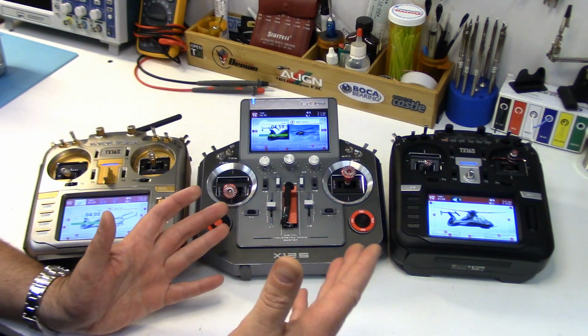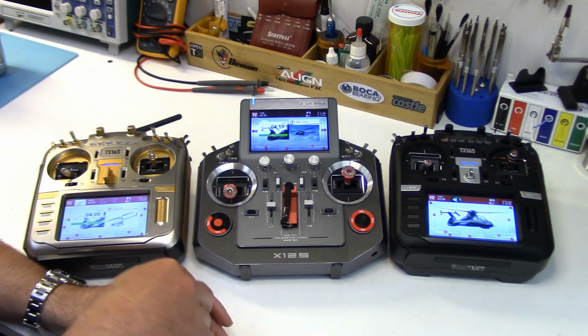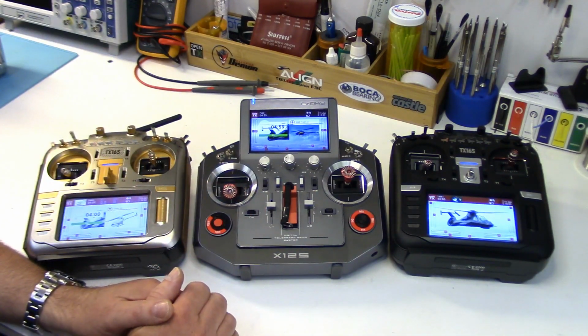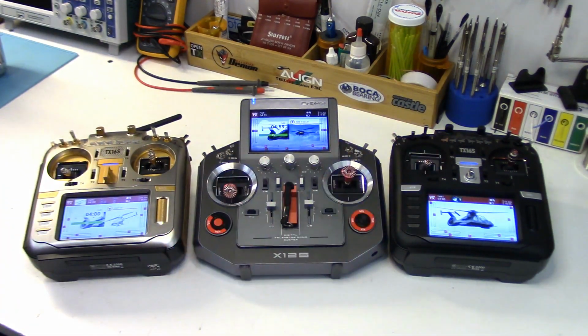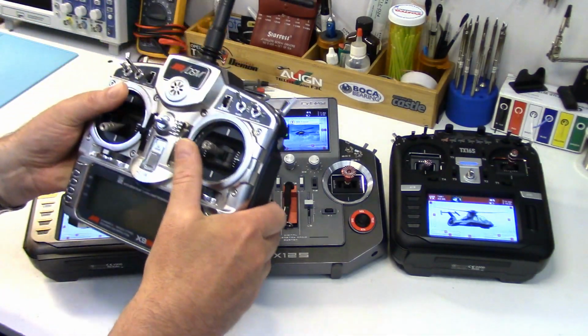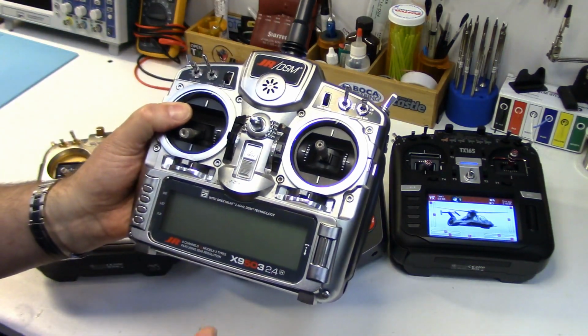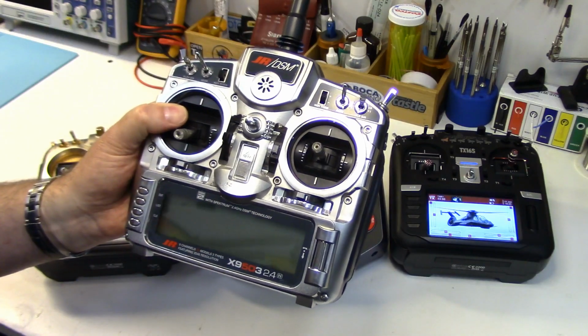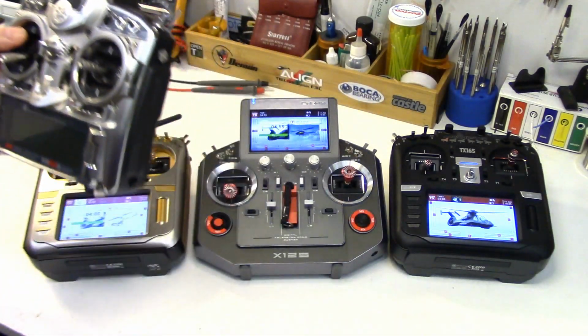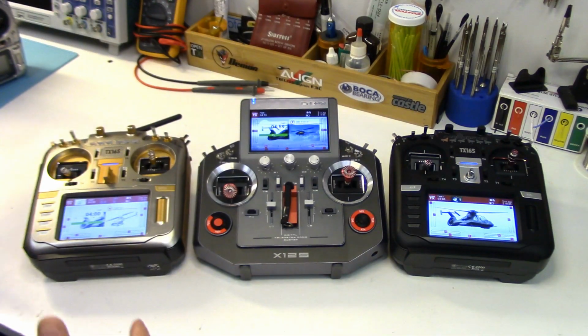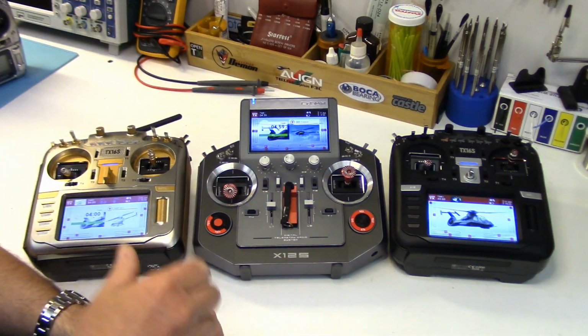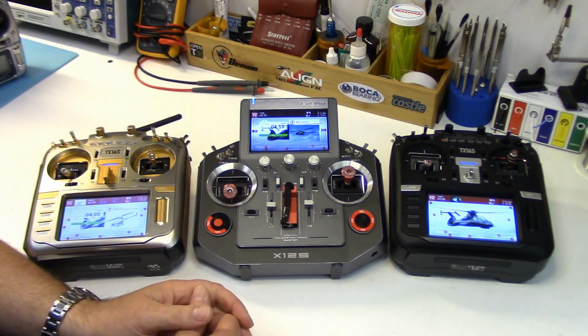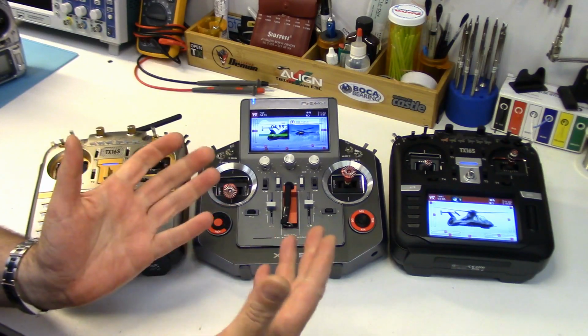Now these questions can come from beginners who are just looking to make their first decent computerized radio purchase, right up to seasoned pilots who have been flying for years with more traditional, menu-driven computerized radios. They've seen and heard about these OpenTX radios. They know how powerful they are, how affordable they are, and they want to check them out.